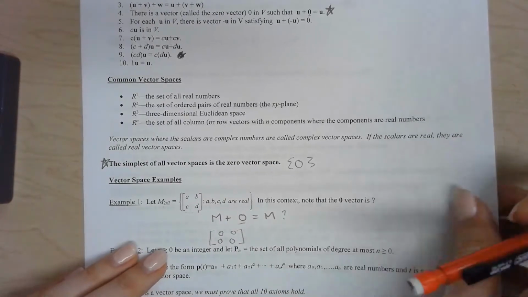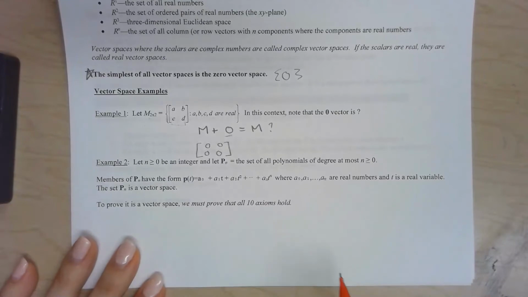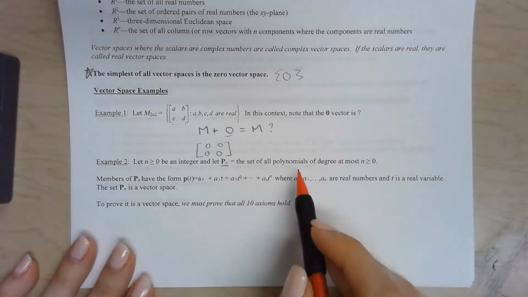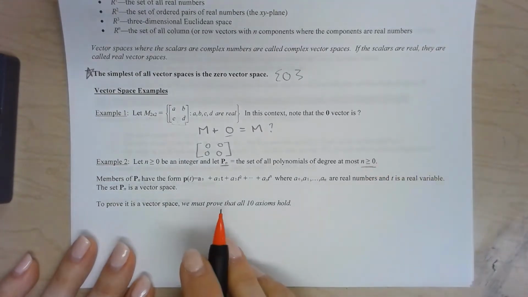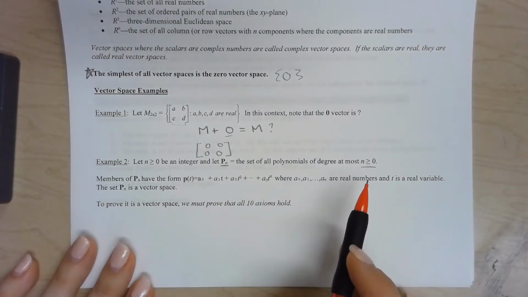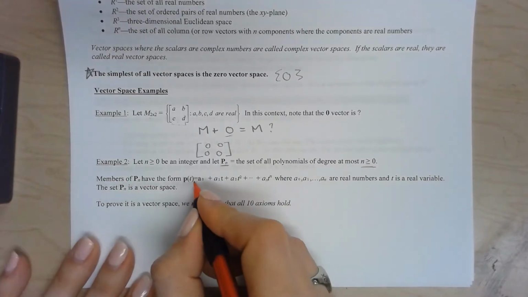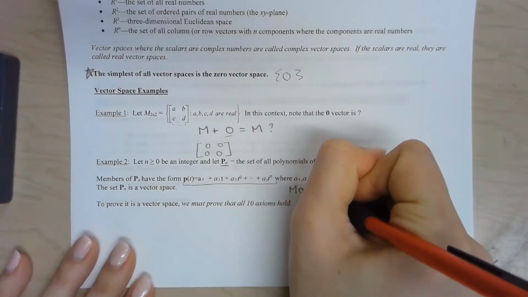And then another special one that we're going to use throughout this chapter is a set of polynomials. So we are going to let P sub n be a set of all polynomials of at most degree n, where n has to be greater than or equal to 0. Okay, so they look like this here, which looks exactly like something we did last year.